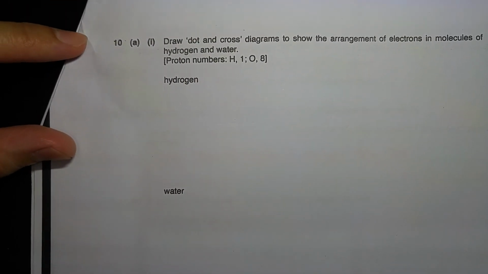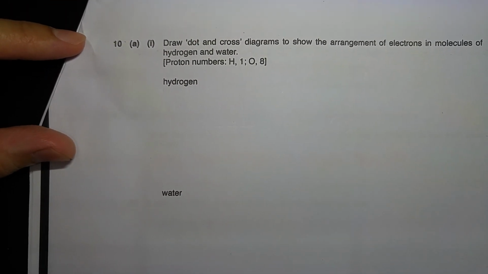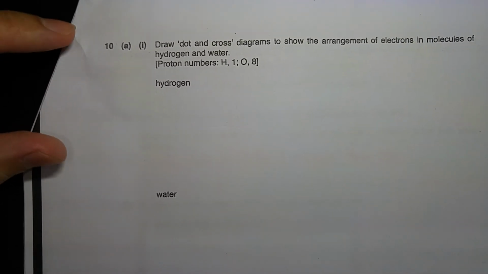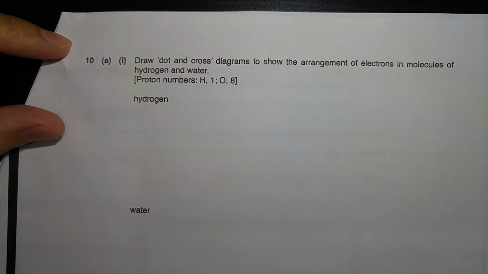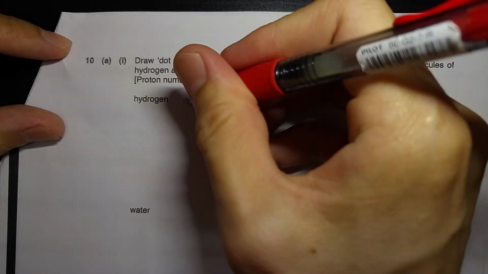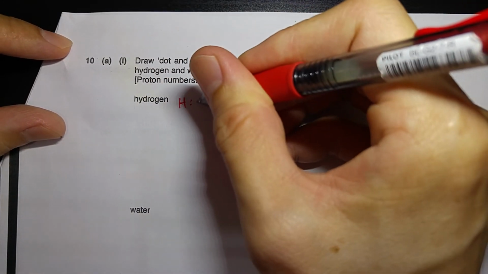Alright, let's look at number 10. Draw dot and cross diagram. So this is the chemical bonding chapter, to show the arrangement of electrons in the molecules of hydrogen and water. Now remember, before you draw the dot and cross diagram, what must you do first? You must write down the electronic configuration.